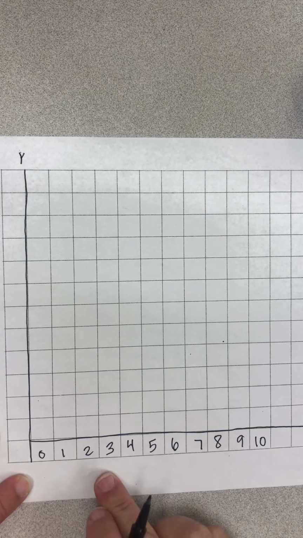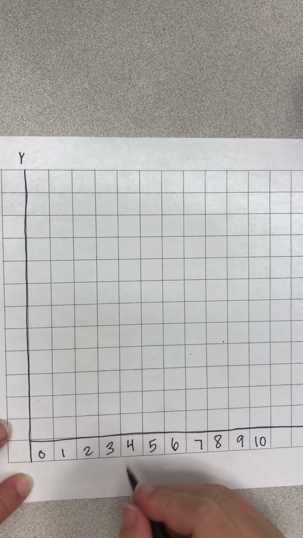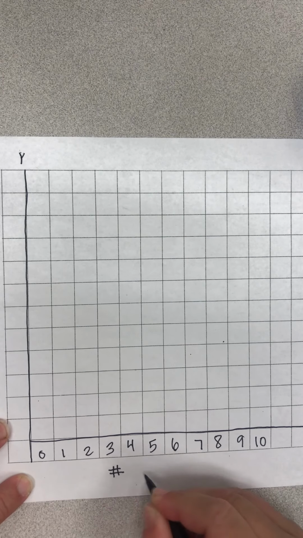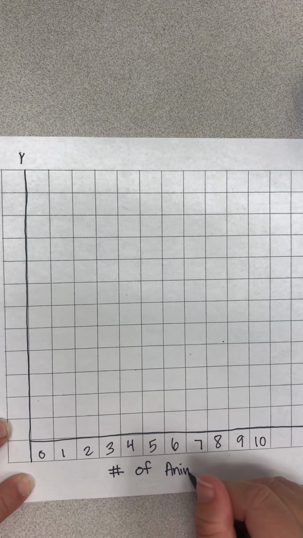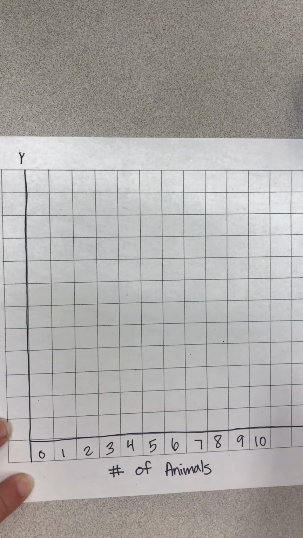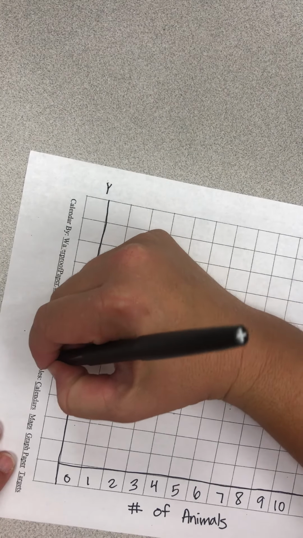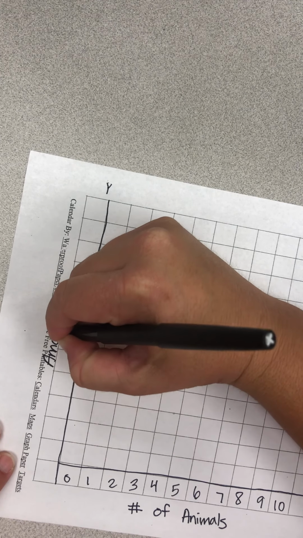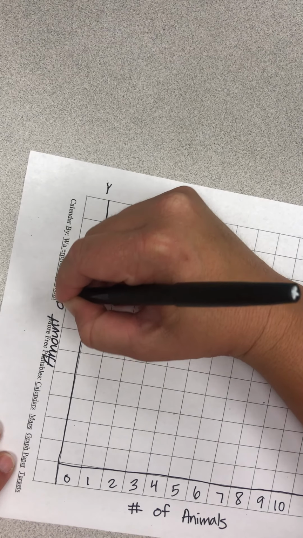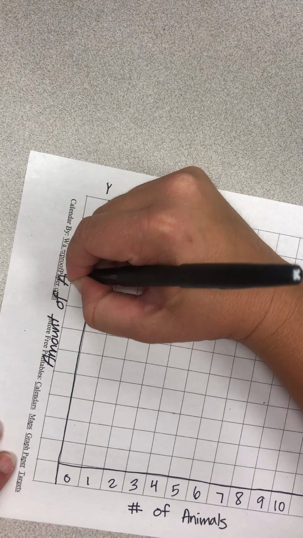So I'm going to put a title down here. It's going to be number of animals. And then on the y-axis, I'm going to put the amount of animals.